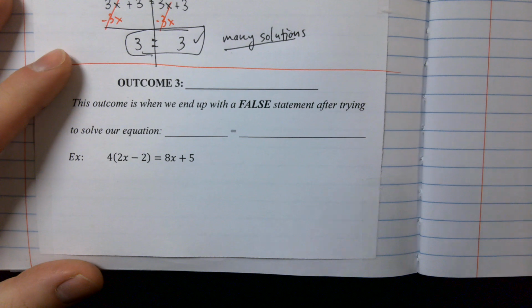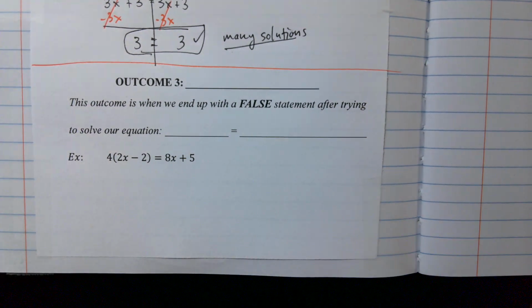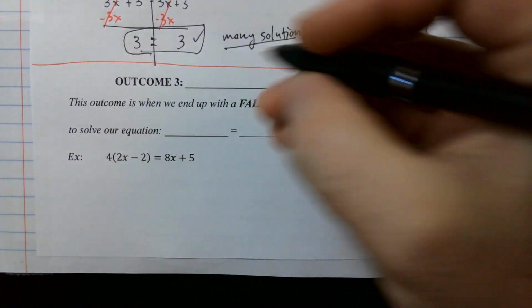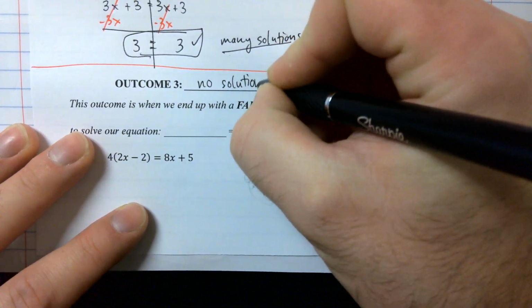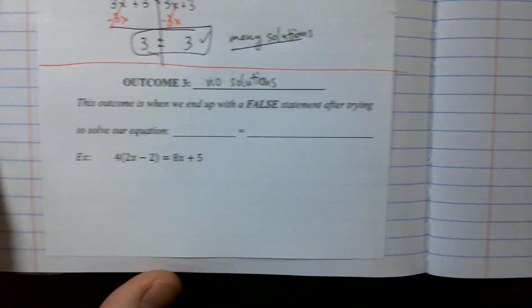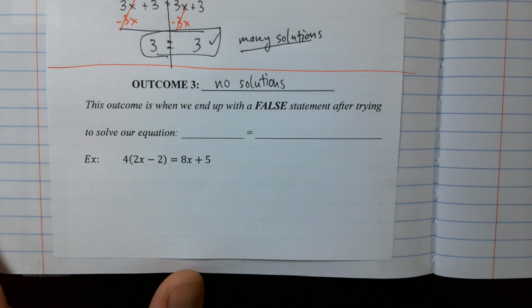Now, the third possible outcome: you could have one solution, you could have a bunch of solutions, or you could have no solutions at all.